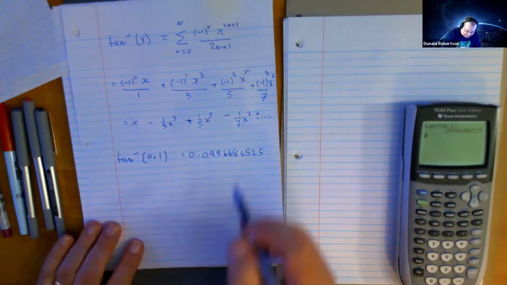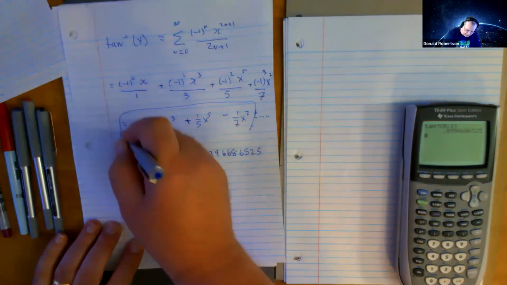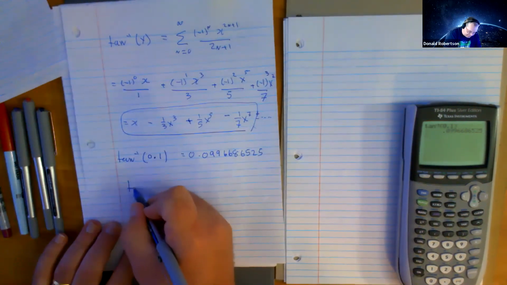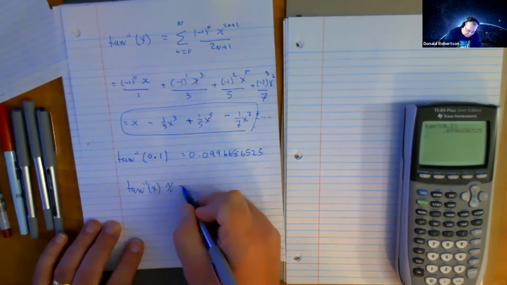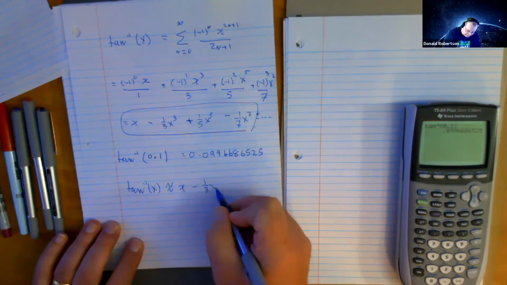Now, if I only use those 4 terms, I can say that the inverse tan of x is approximately equal to this polynomial.